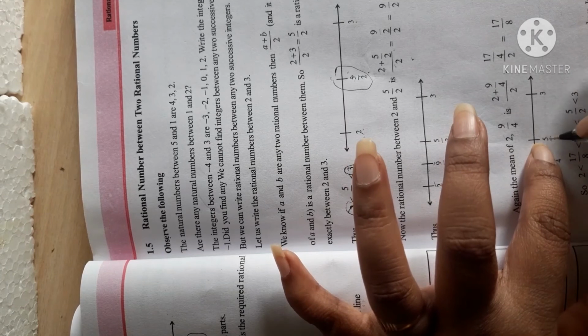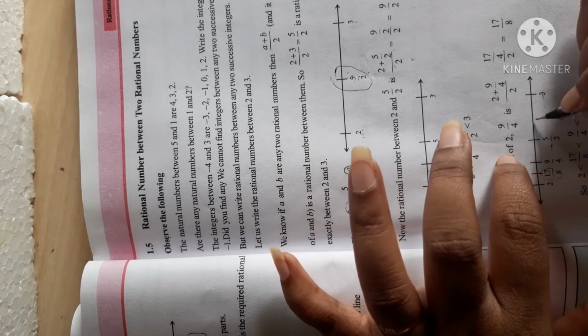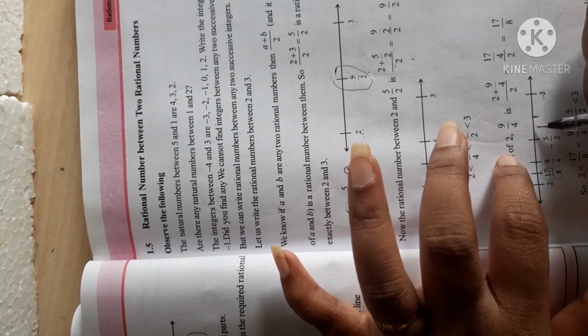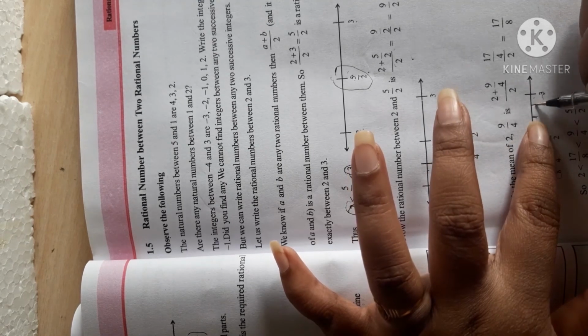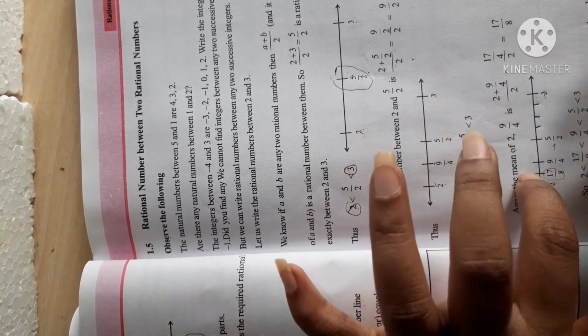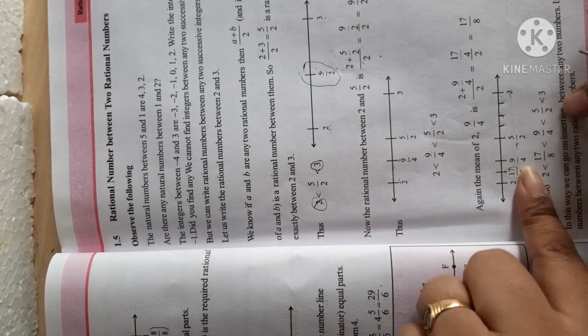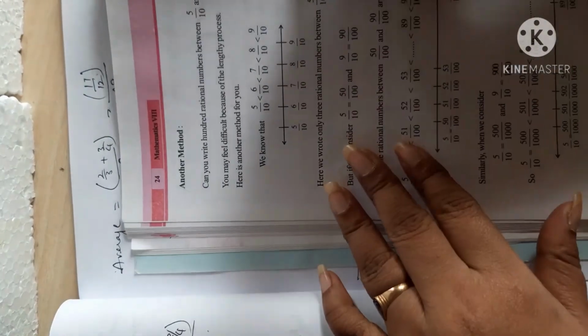Or else you can also take the average of these two also, so the middle one you will get. Again these two, this one you will get. Again these two, this one you will get. So this is the longest method I can say. Now the very easy, shortest method of finding rational numbers between given elements.